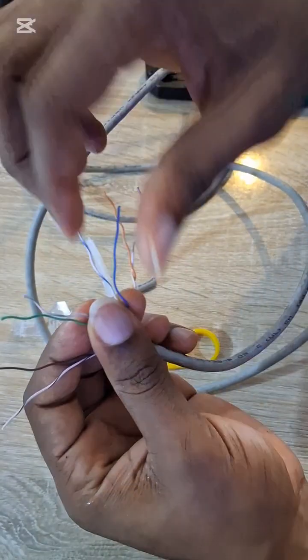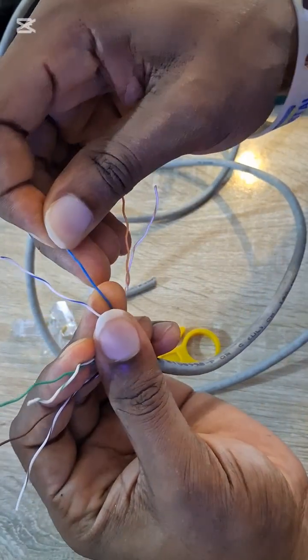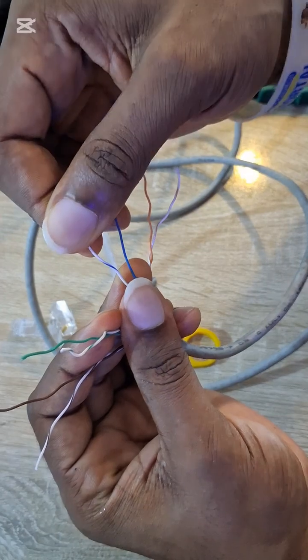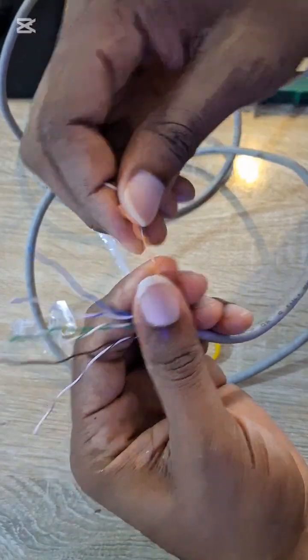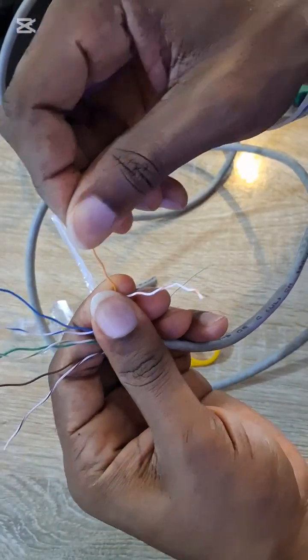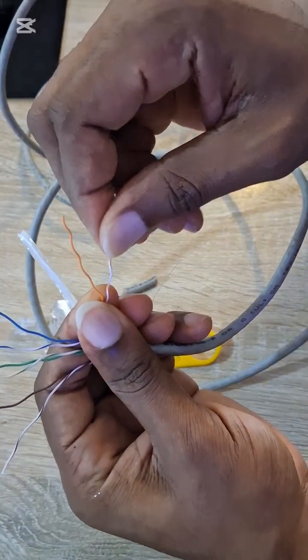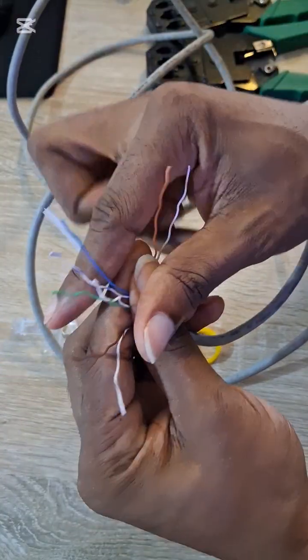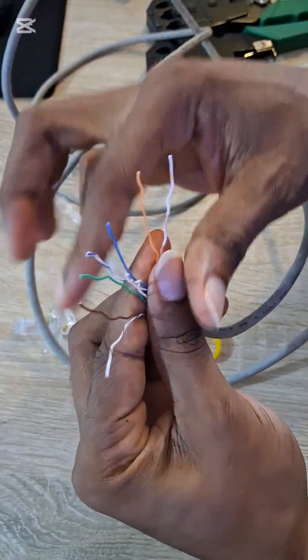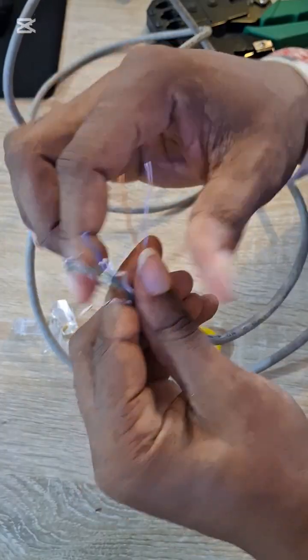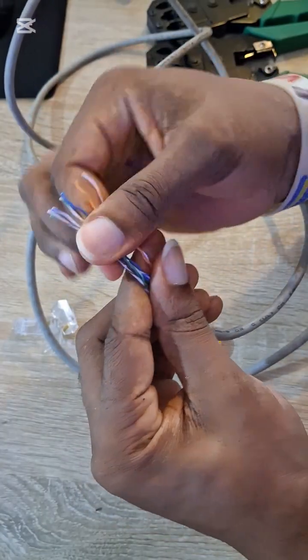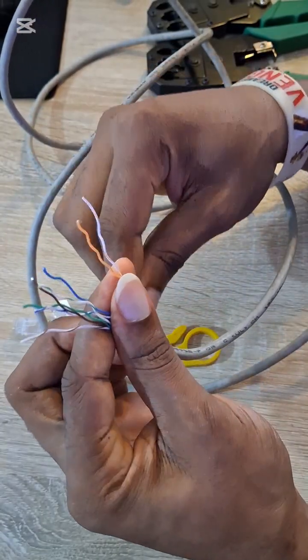Here we have solid blue, white and blue. Here we have solid orange, white and orange. The order in which you configure these color codes will determine which type you are working with.